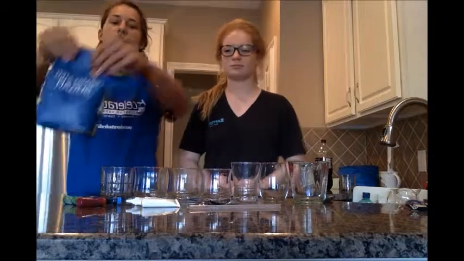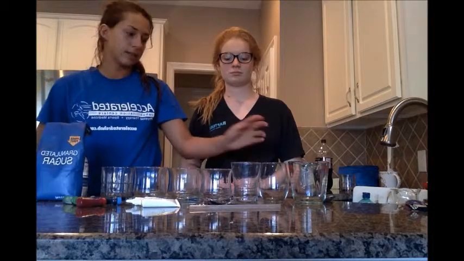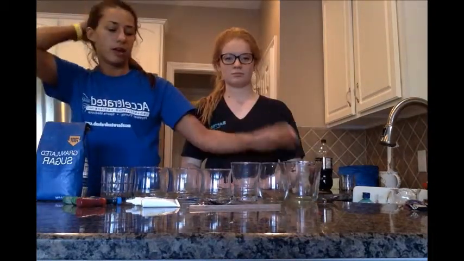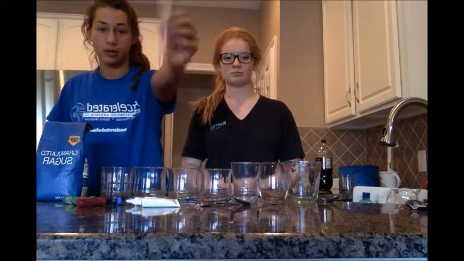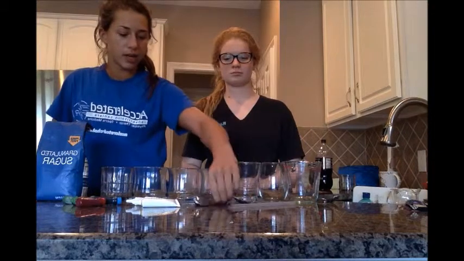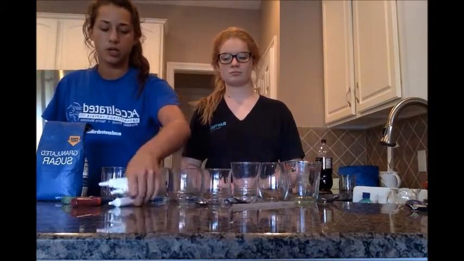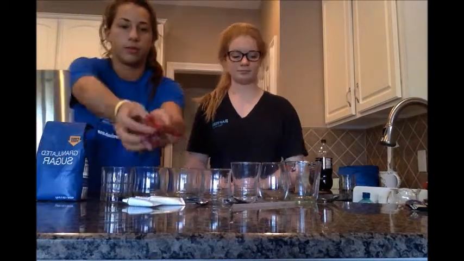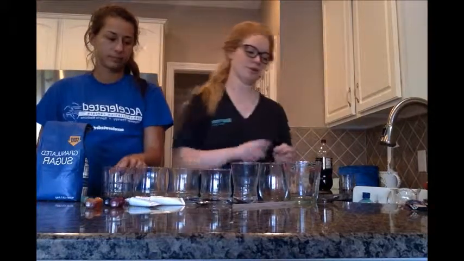You will need granulated sugar, 6 regular glasses, a liquid measuring cup, a stirring spoon, a clear straw, it has to be clear, a teaspoon, and either gel food coloring or liquid food coloring. I'll start by putting a cup of hot water in all these glasses.